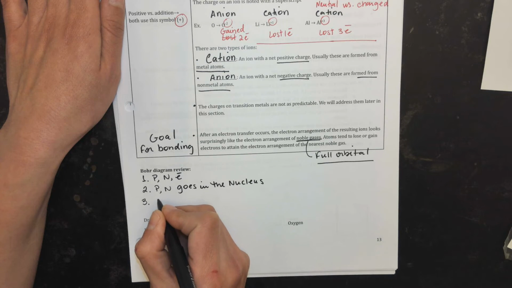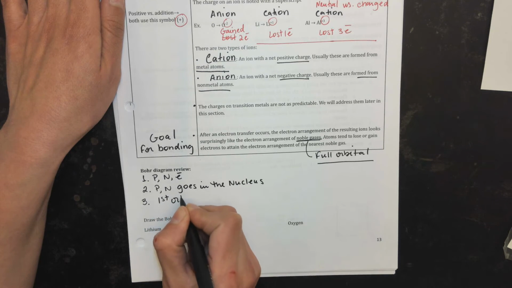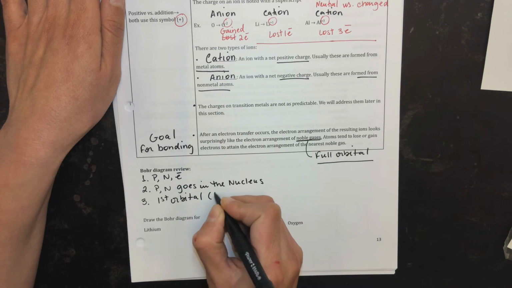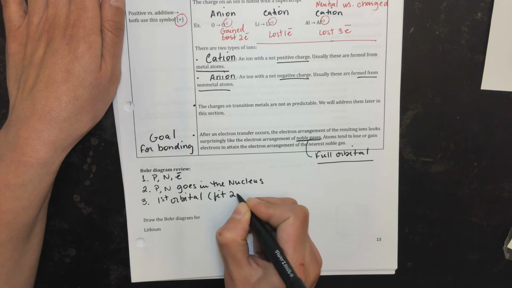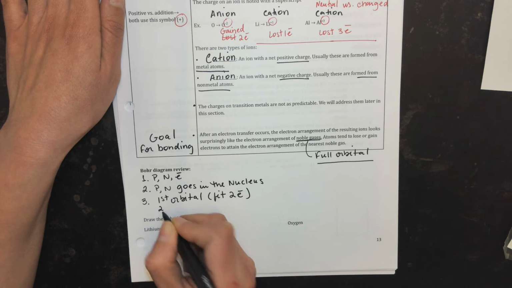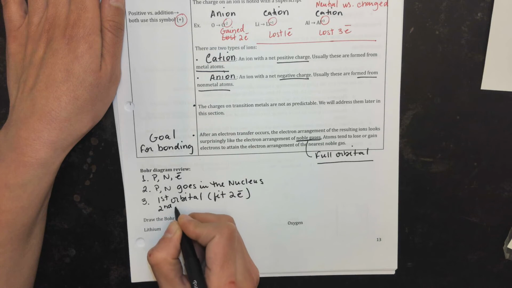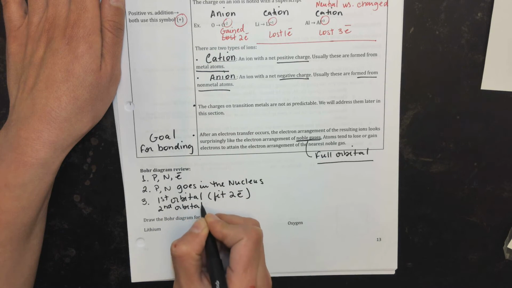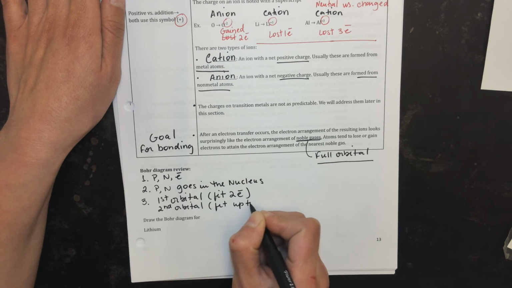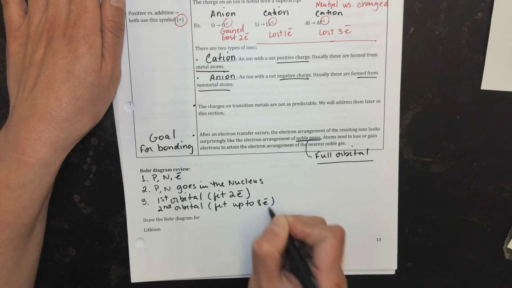The first orbital, you can fit 2 electrons, and then second, third orbital can fit up to 8 electrons. Okay.